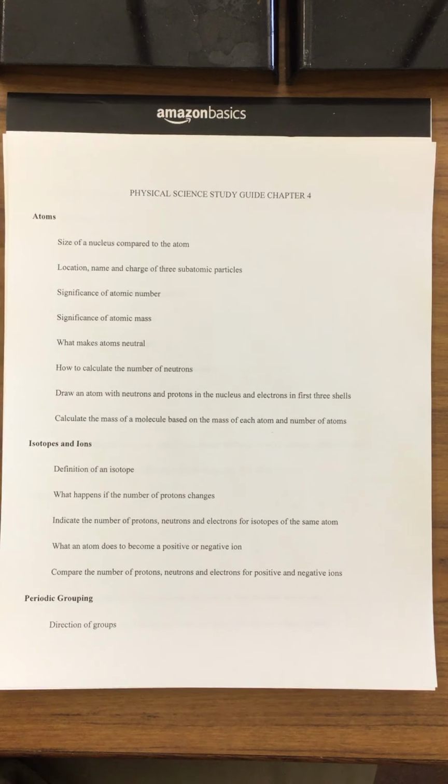Okay, we're going to go over the study guide for Chapter 4 for your upcoming exam, either Monday of next week or Tuesday of next week, depending upon whether you're a Period 3 or a Period 6 physical science student. We're going to go over these one by one, and you're welcome to pause it at any time. We're going to cruise through these, and I'm going to emphasize very particular points.